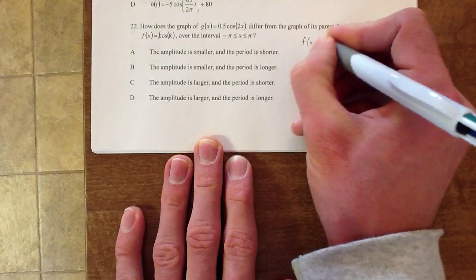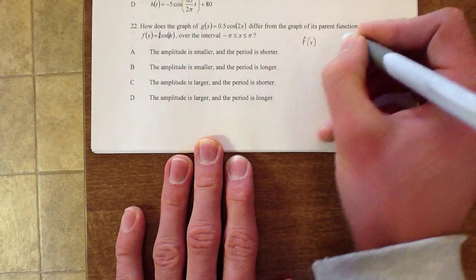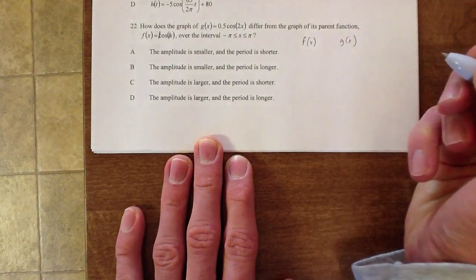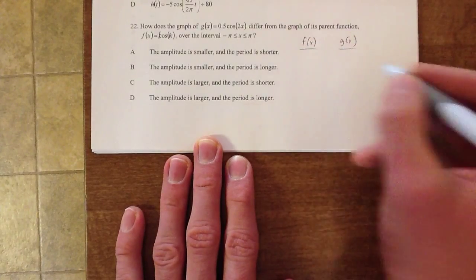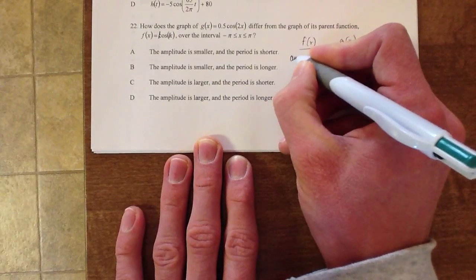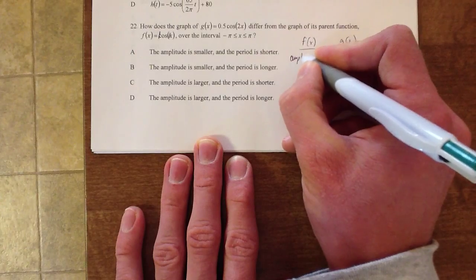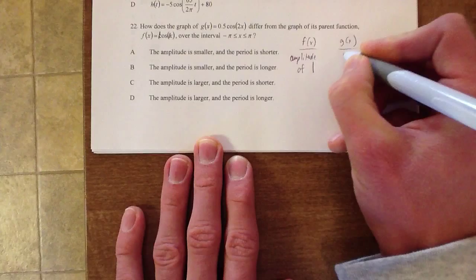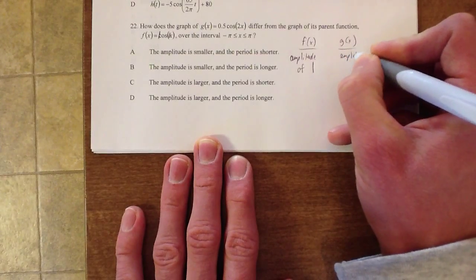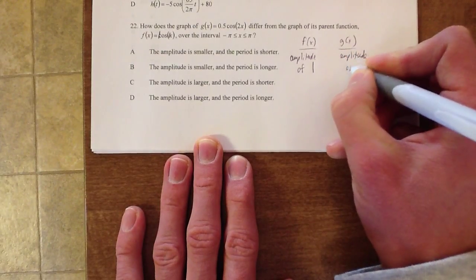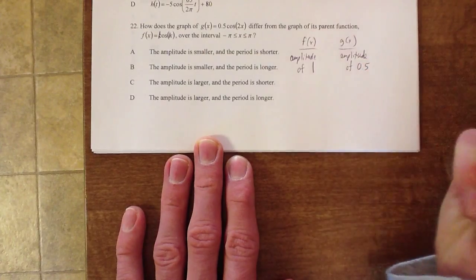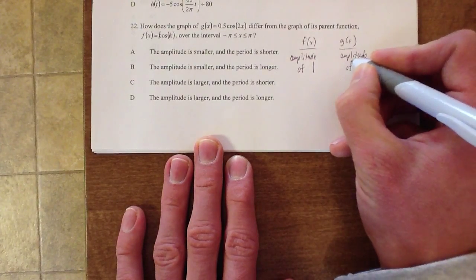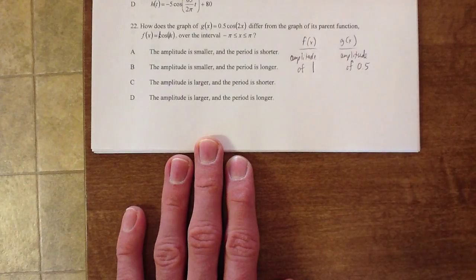So f of x and g of x. Let's just make a couple comparisons. We're going to grab a calculator in a second and go with that. But this one has an amplitude of 1. This one has an amplitude of 0.5. And the calculator will show us that in a minute, but I want to just do a little bit in my head at first, if I could.